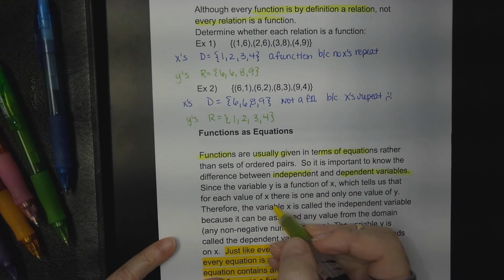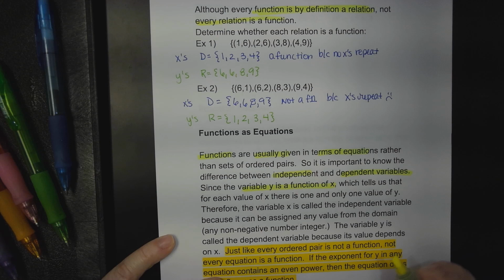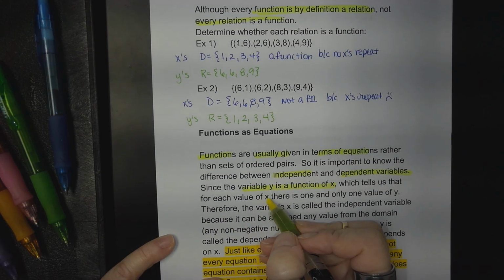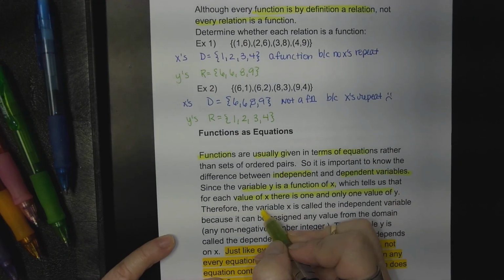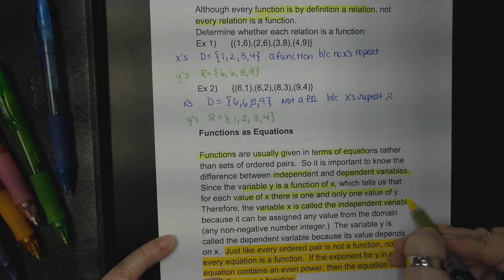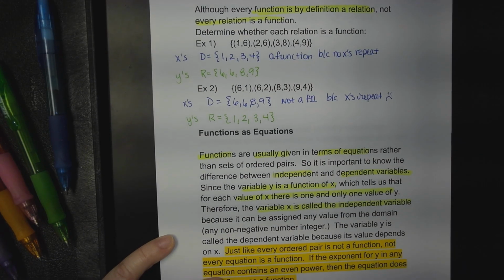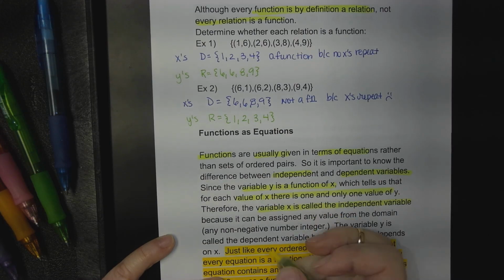The function of x tells us that for each x, there is one and only one y. Therefore, the variable x is called the independent variable because it can be assigned any value. Like we can assign any value to x.